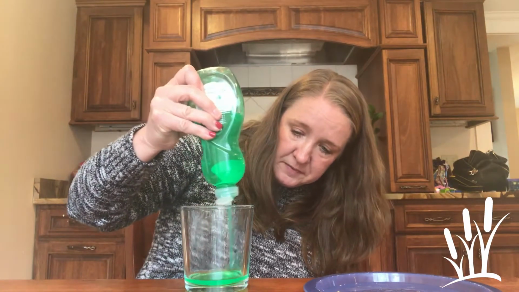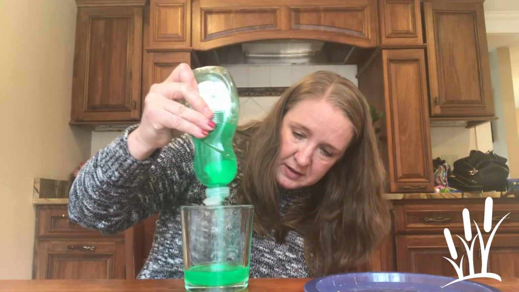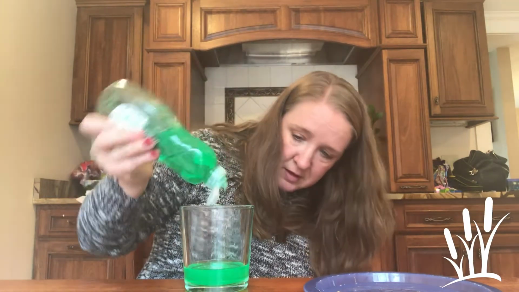So what you're going to do is find 3 different liquids that are different densities. Yours may be different than mine because it depends on what you have around. But I'm going to put my dish soap at the bottom. Oops, didn't mean to do that. All right, this is the most dense. The molecules are the most tightly packed, so that's why I put it at the bottom.